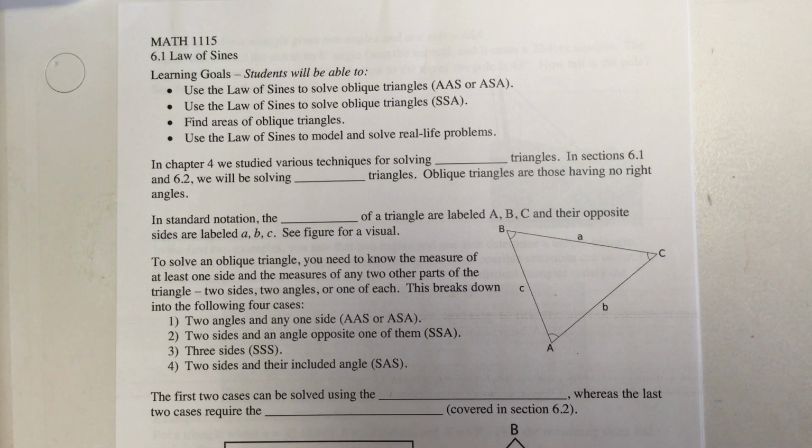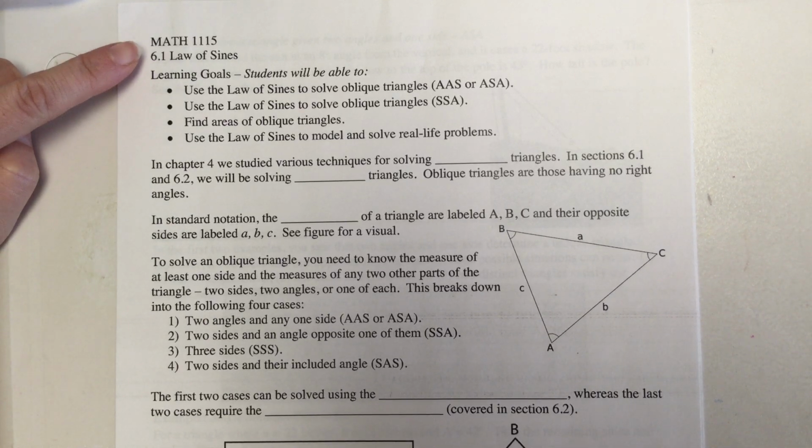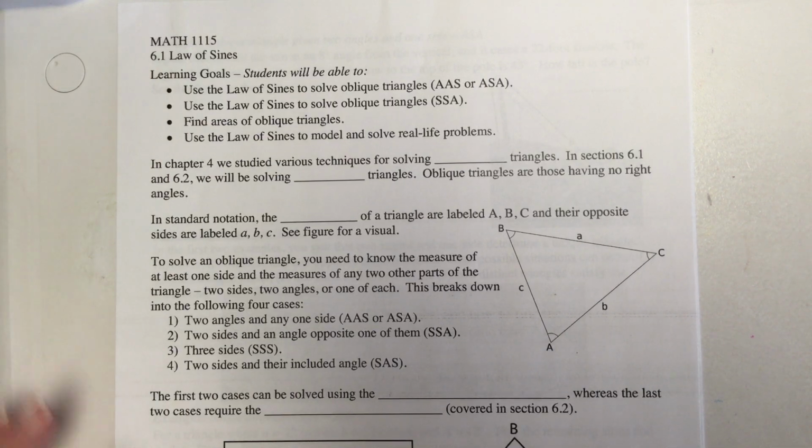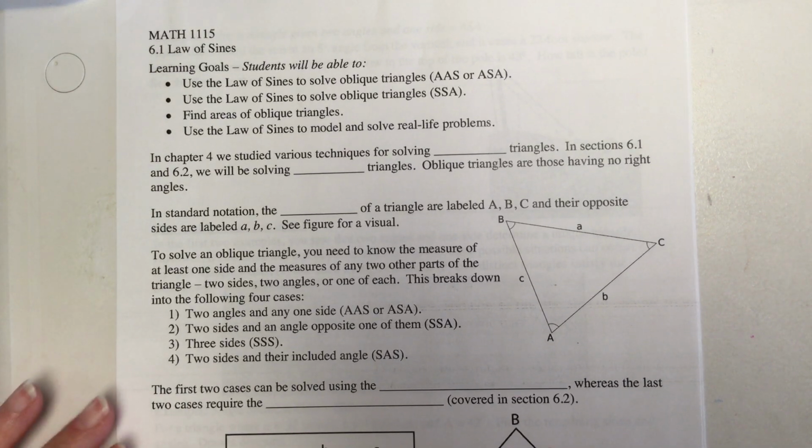And so in chapter 6, they're going to give us formulas for how you find missing sides or angles of what are called oblique triangles, and how you find the area of a triangle if you don't have that 90 degrees. Okay, so today we're going to start off with a process called the law of sines. And then later this week, we will look at a process called the law of cosines.